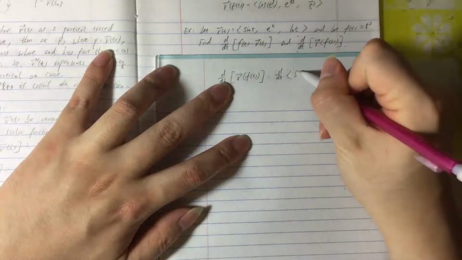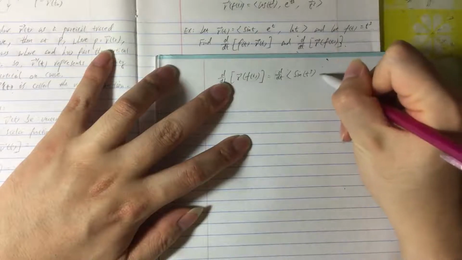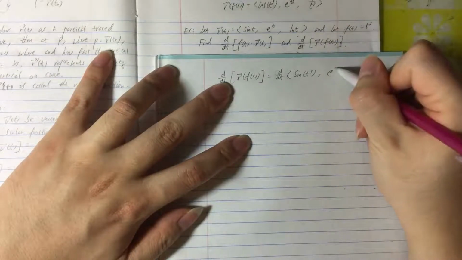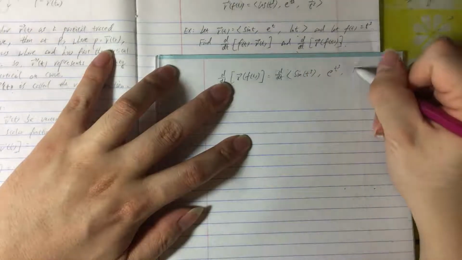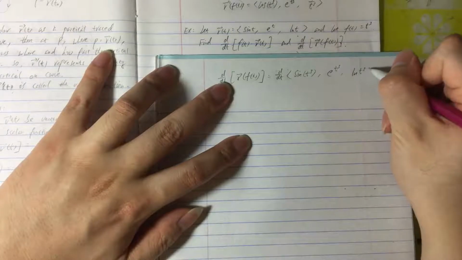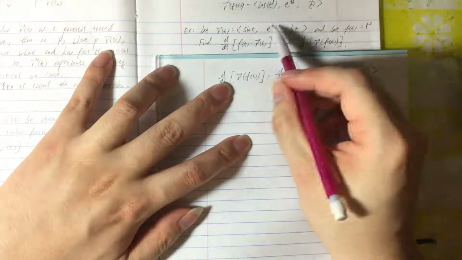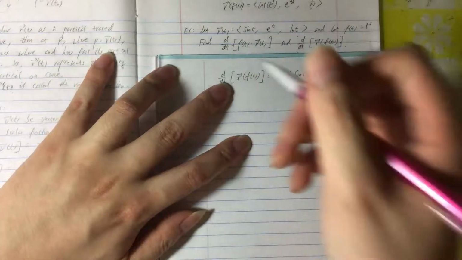We have sine of f of t, f of t is t cubed, e to the power of f of t is t cubed, ln of f of t is ln of t cubed. So we plug in f of t for each t, then take the derivative.